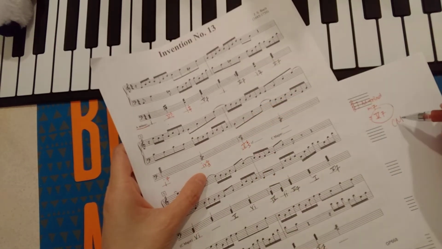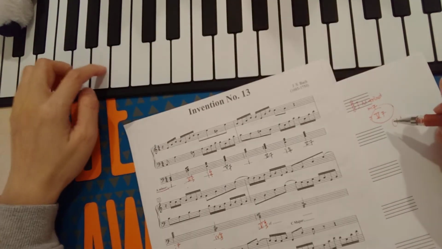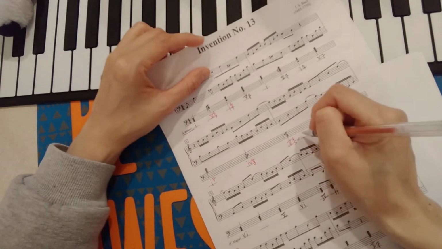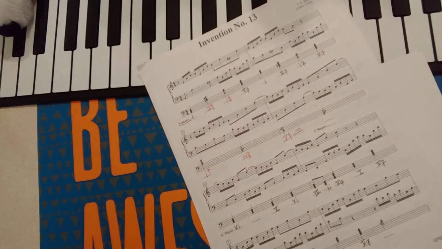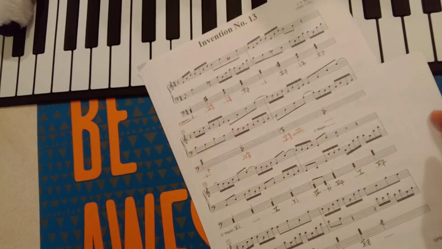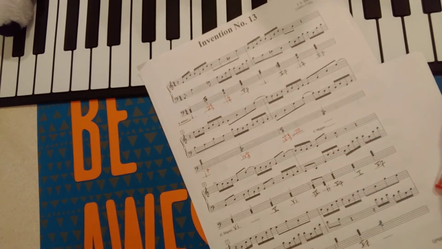It's borrowed from C major. What's C major doing in the key of A minor? 1, 2, 3. Okay, so it's borrowed from the third of A minor. And because C major is a major chord, we put 3 there. So this is a type of modulation that we call modulation by secondary dominant.